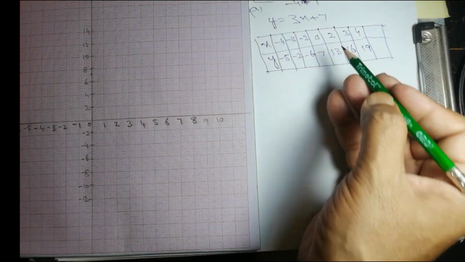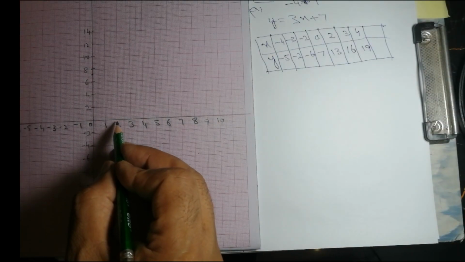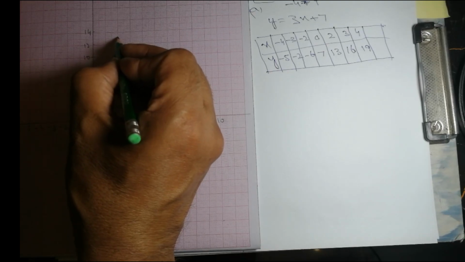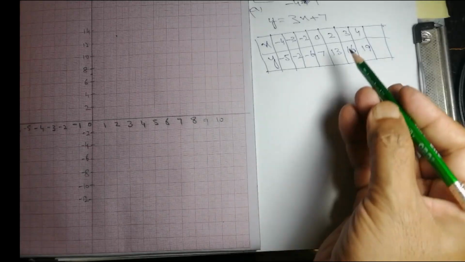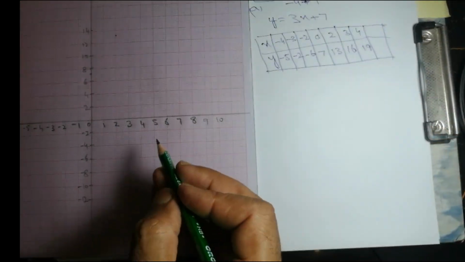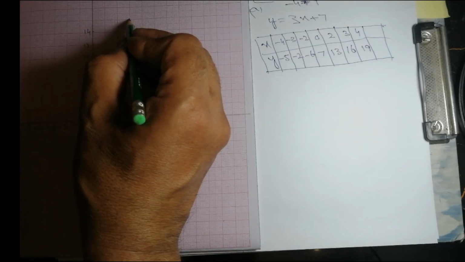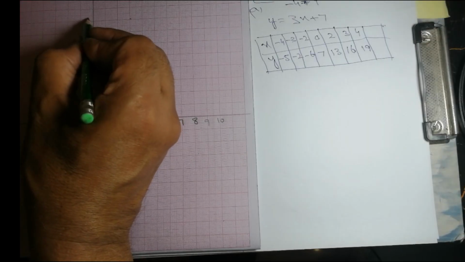Then (2, 13): x is 2 and y is 13, somewhere in the middle here. And (3, 16): 3 is this one and 16 is here.